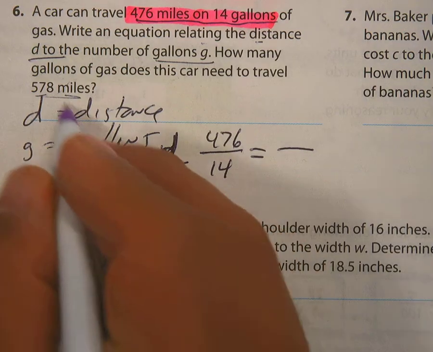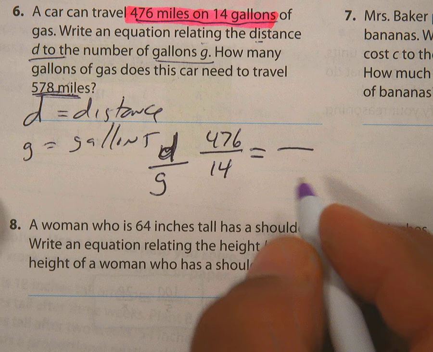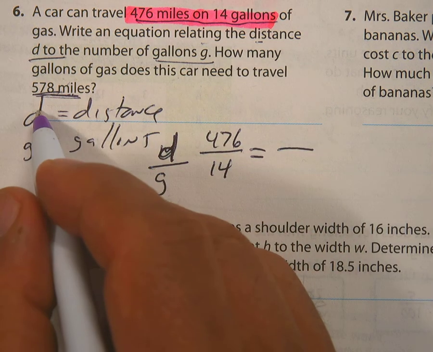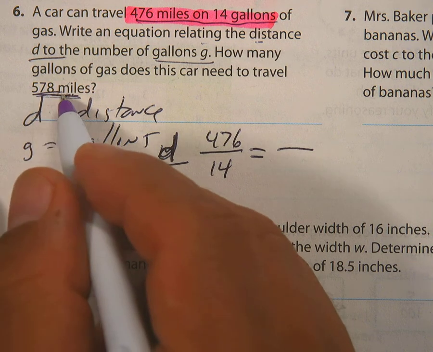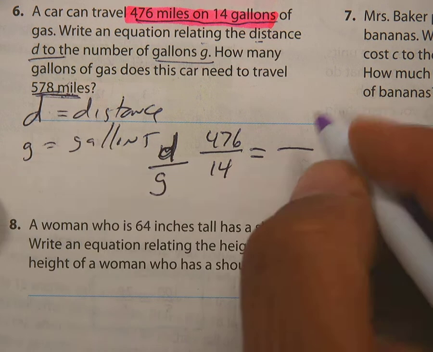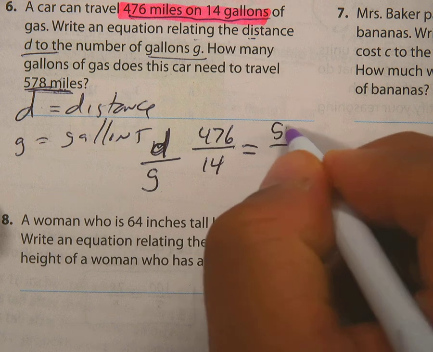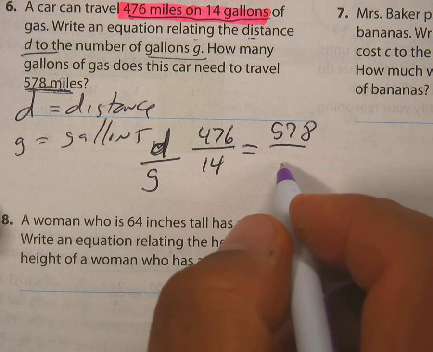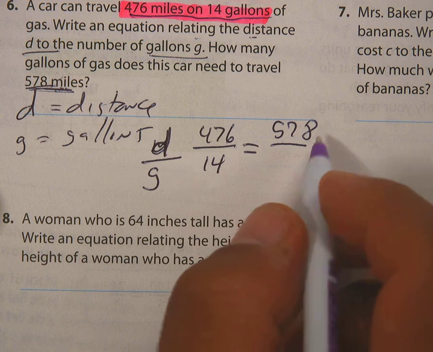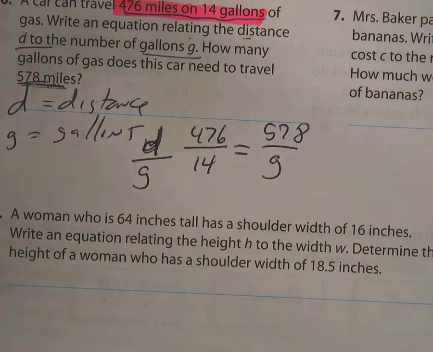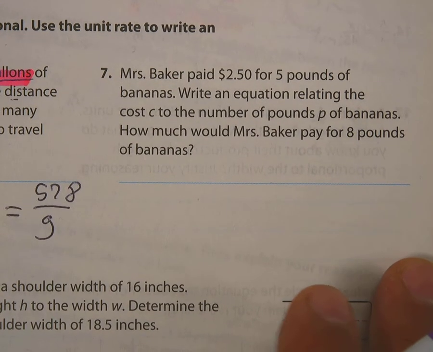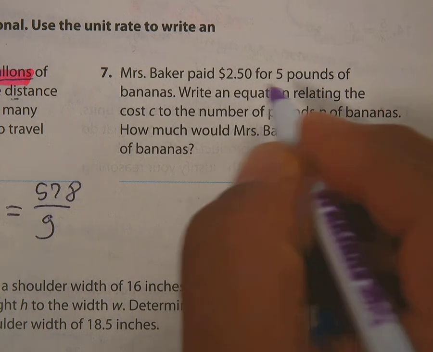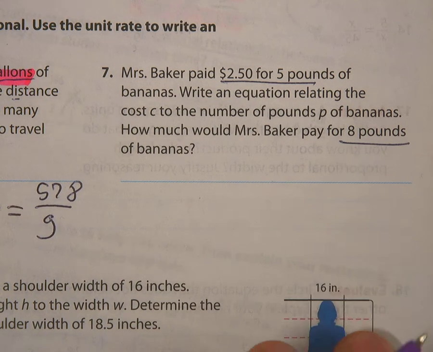Well, that's miles. This is distance because we said D for distance, and miles is a unit of measurement that represents distance. So we're going to put here 578. And what letter do we use? Well, we usually use X, but in this case we can use the letter G and then just cross multiply and divide. Okay, number 7 is very similar to this problem. One ratio and then the other number.